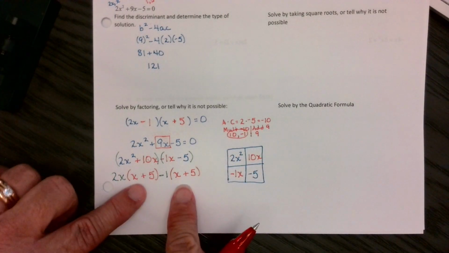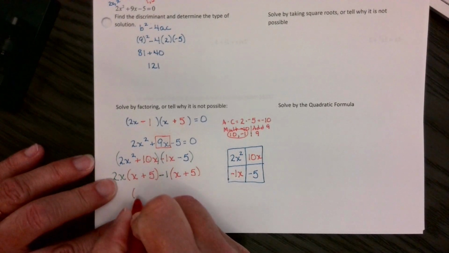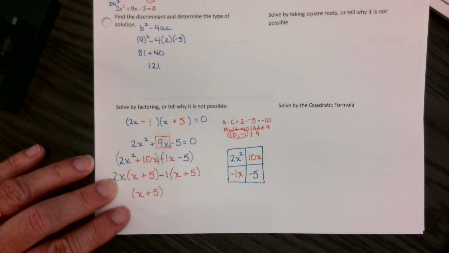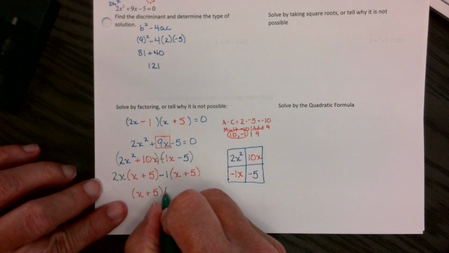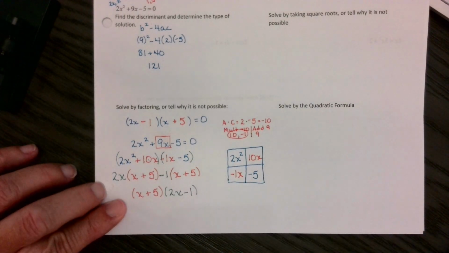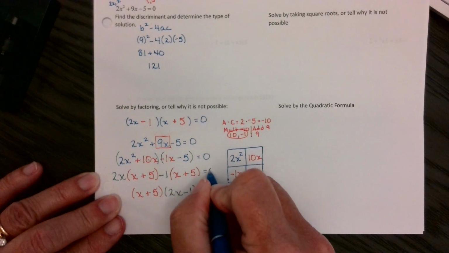Now, do you see how they both have an x plus 5? I did it in red because I'm going to factor out the red x plus 5, and I'm left with the green, 2x minus 1. And now don't forget, this is equal to 0 because we are solving.